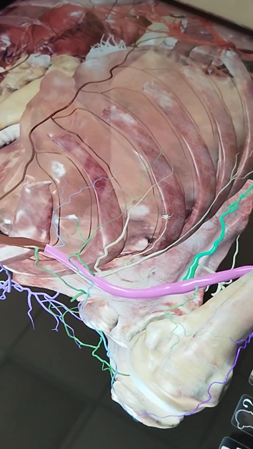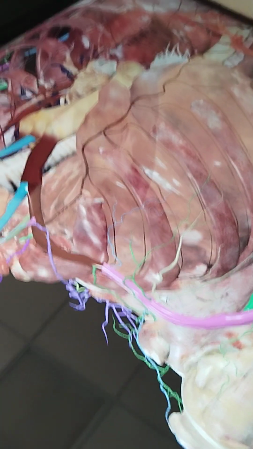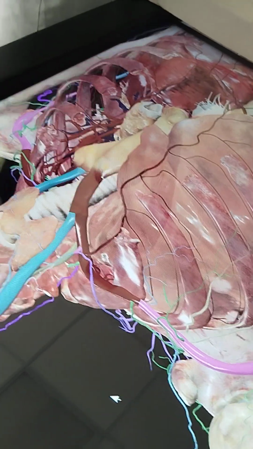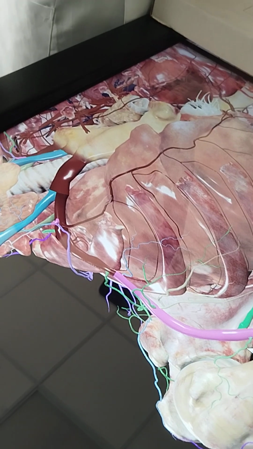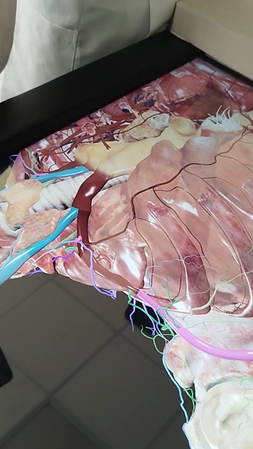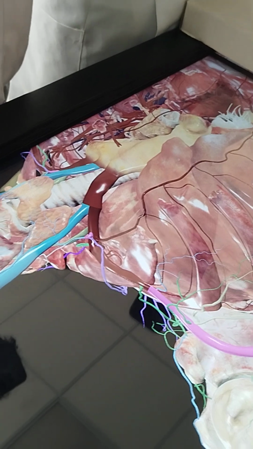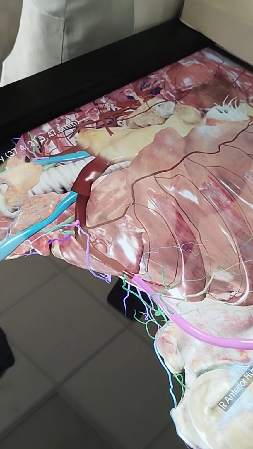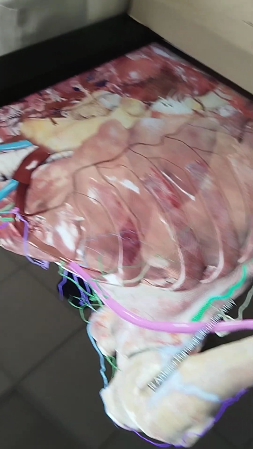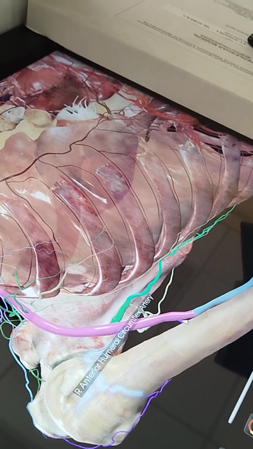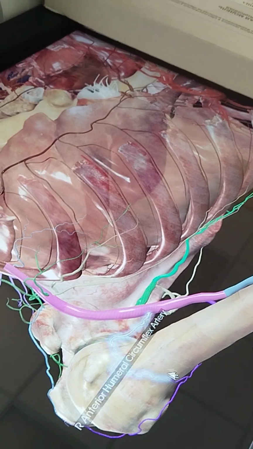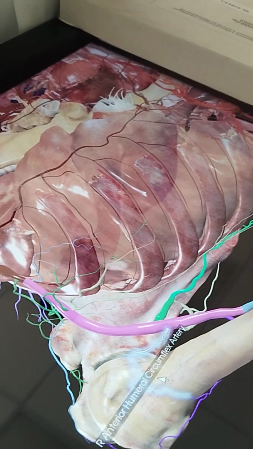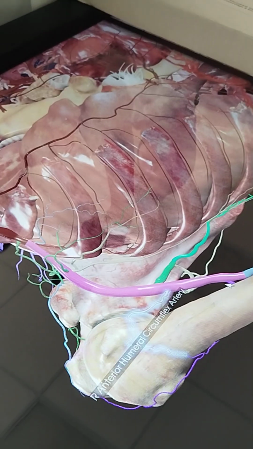And then in subpectoral triangle, it gives anterior circumflex humeral artery, arteria circumflexa humeri anterior, this one. It is arteria circumflexa humeri posterior, and they make anastomosis one with another in the region of shoulder joint and supply shoulder joint and muscles.